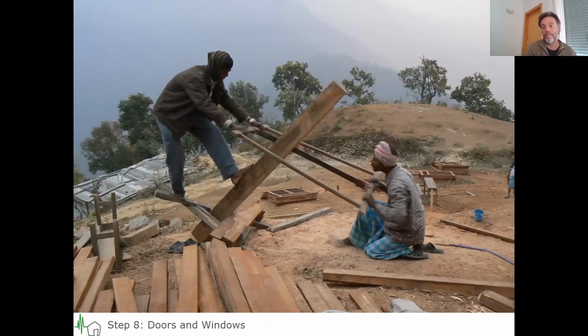Then another piece of community participation. So this is the wood. And the wood, this is salwood, which is a very good quality hardwood. And what I really liked about this is that the village took about a week to decide which trees they were going to cut down.